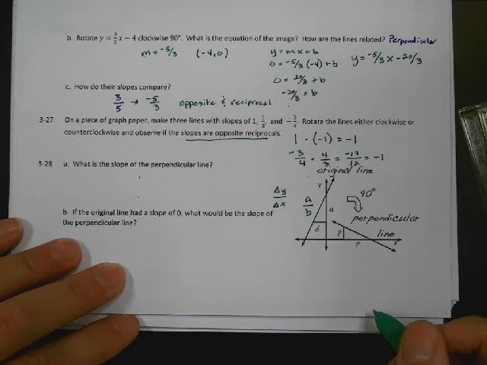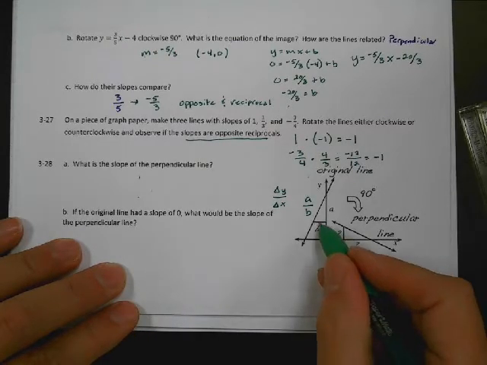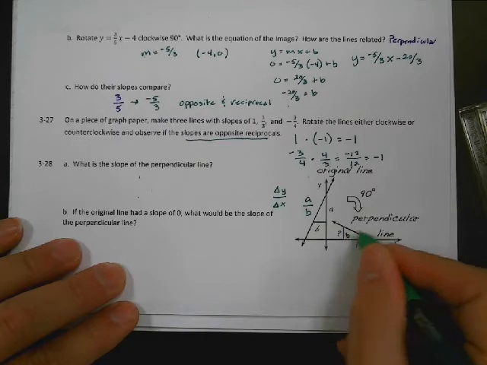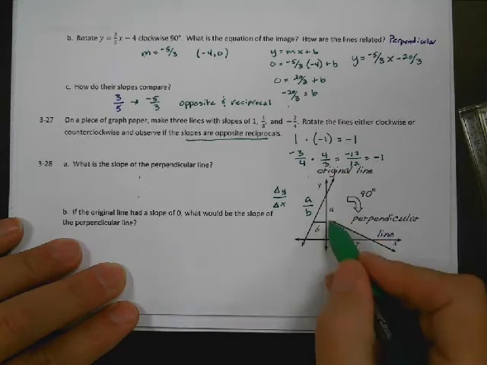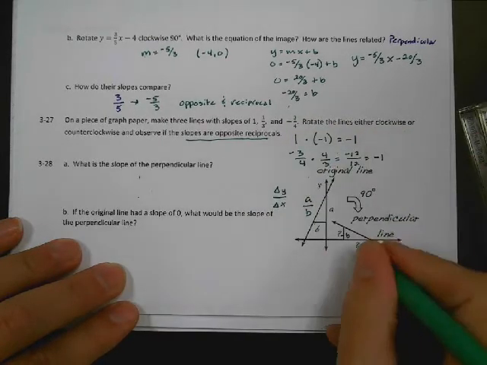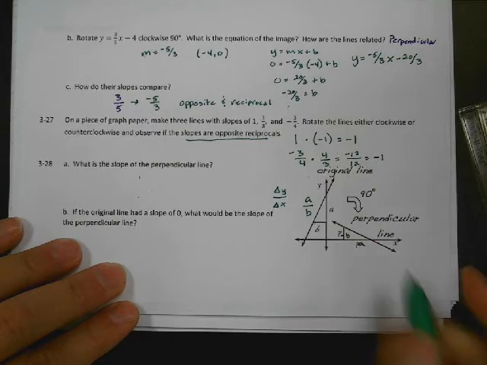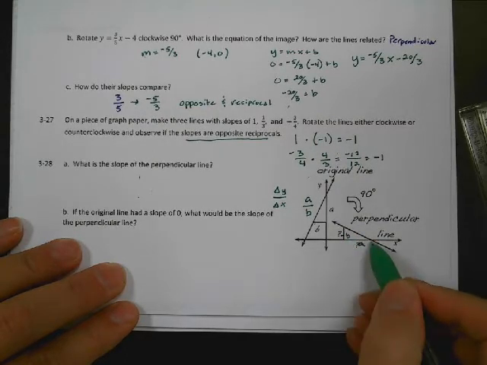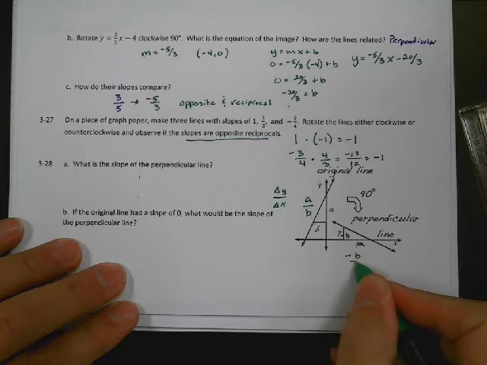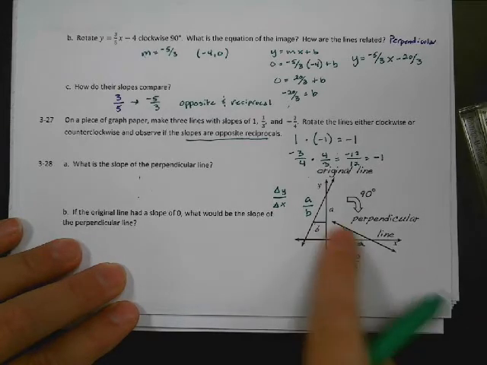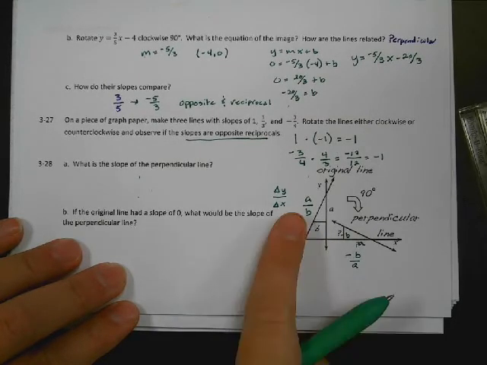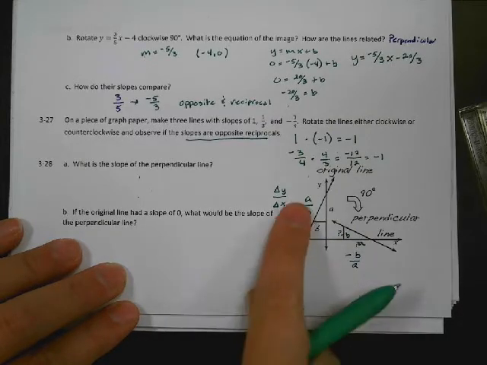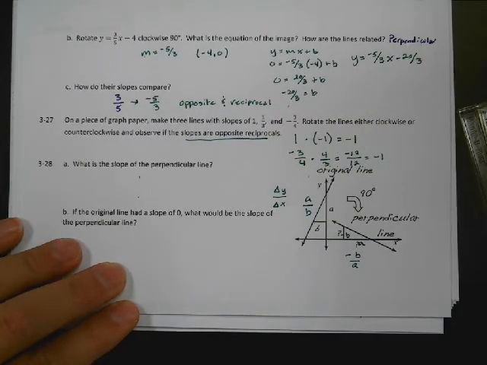If it's perpendicular, we know that the b would go over here, but it's going downhill, so this is -b. And then the a, if I go 90 degrees, this segment would be a. So what's the slope? It goes down b and over a, which is -b over a. So the slope of that perpendicular line would just be the opposite and reciprocal of the original line. Opposite because this was positive, this is negative. Reciprocal, a and b switch places.